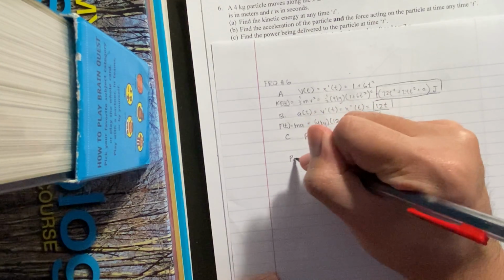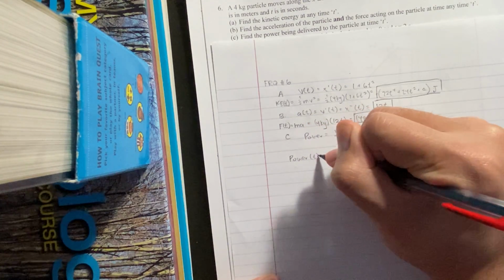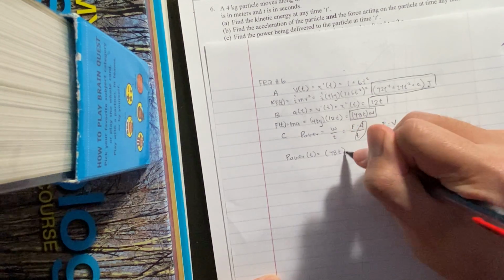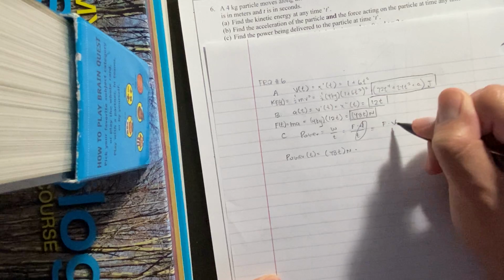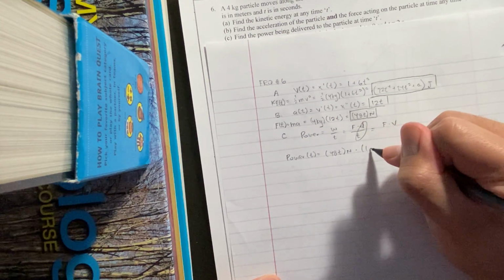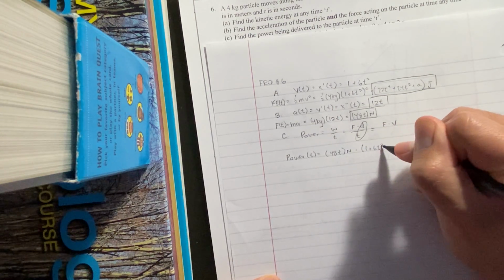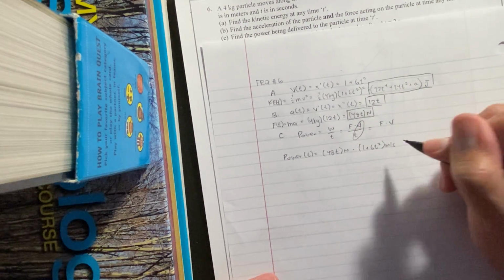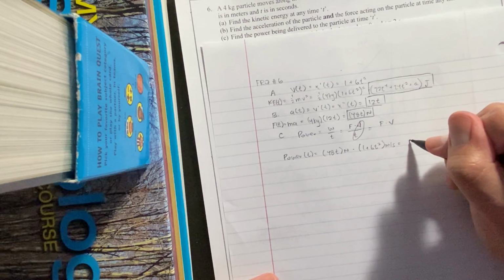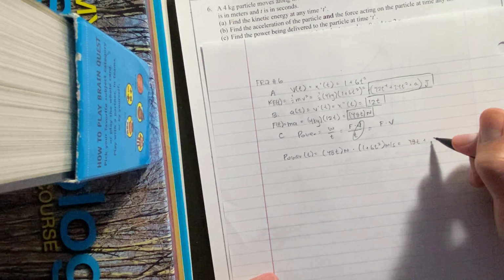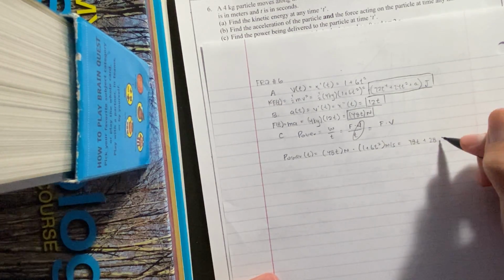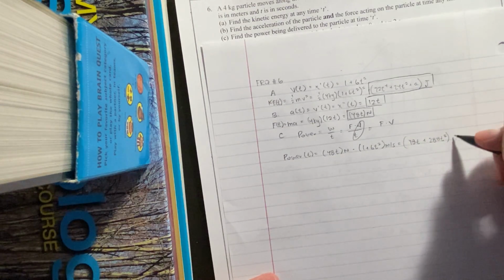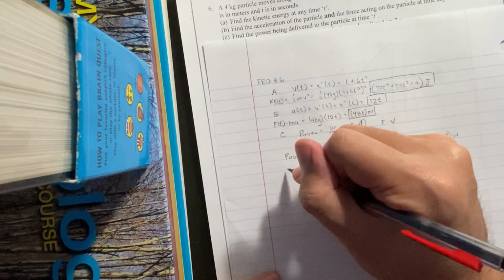So power P(t) equals force, which is 48t, times velocity, which is 1 plus 6t squared. When you simplify all of that, it's going to give you 48t plus 288t cubed, and that's going to be watts.